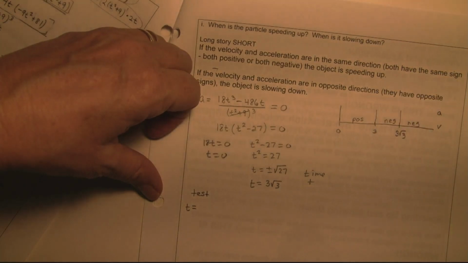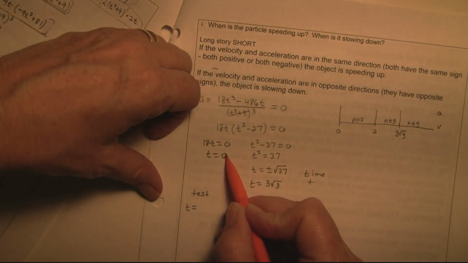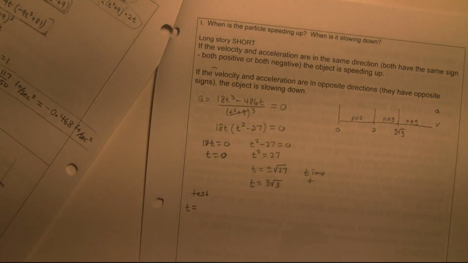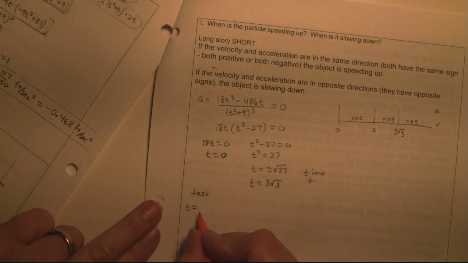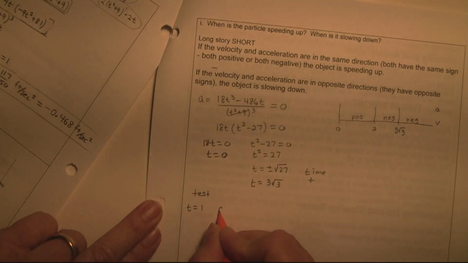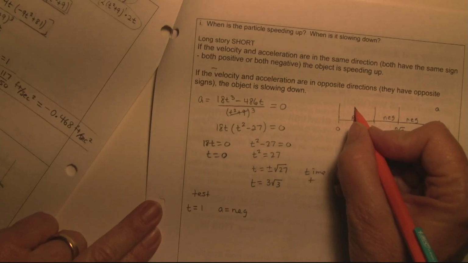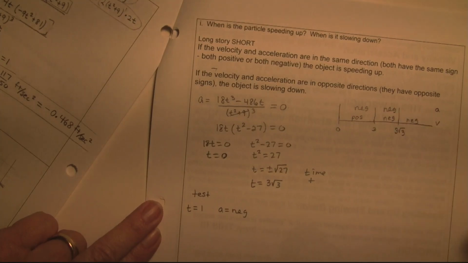And I can't test 0 because 0 itself was a place where the acceleration was 0. So I have to check something in the region. And so I can test 1 because I already know what 1 is, and that would be great. 1 for the acceleration is negative. So right here for the acceleration is negative, and in this region as well is negative.